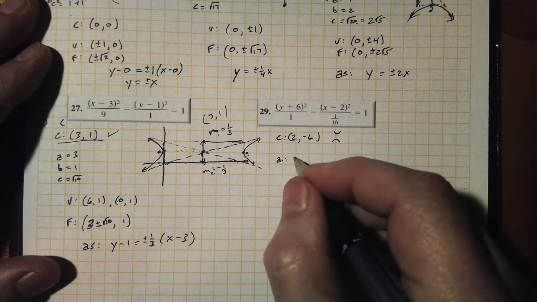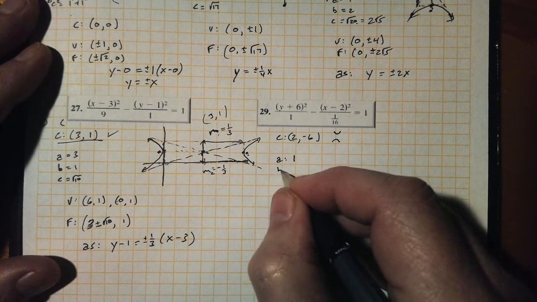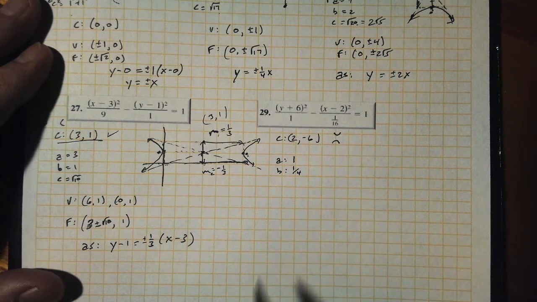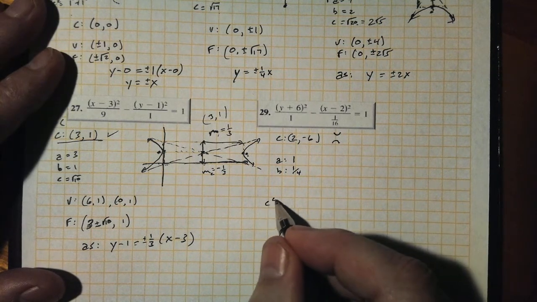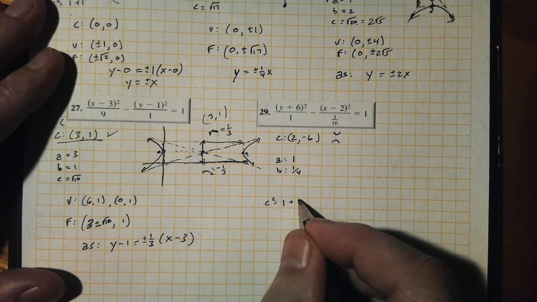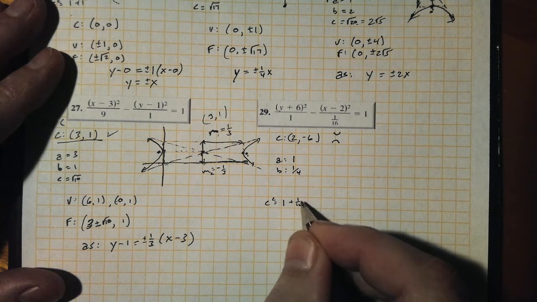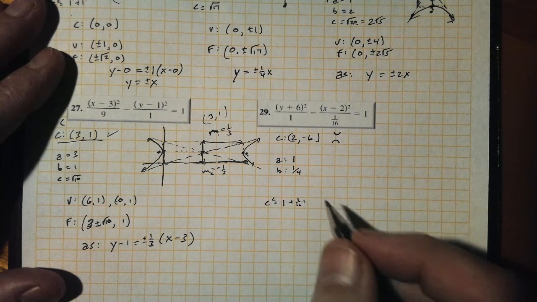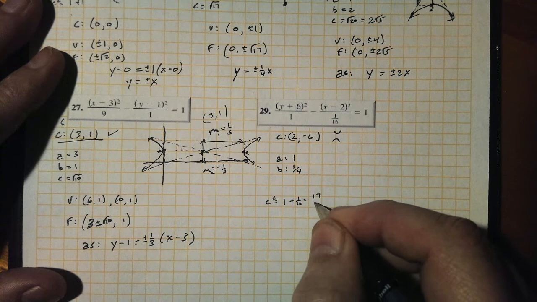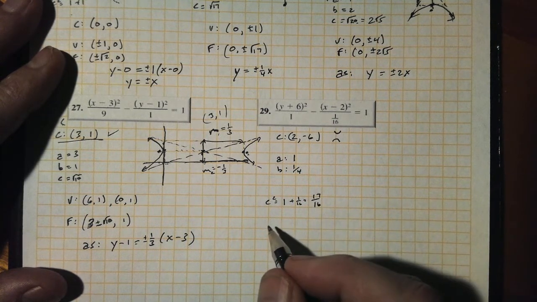A is square root of 1. B is square root of 1/16, which is 1/4. Let's see, C squared equals A squared plus B squared, or, boy, that's really little, 17/16.